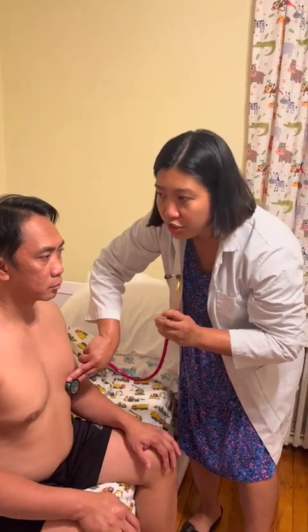Noting for any extra cardiovascular sounds, S3 and S4 as well. Ventricular gallop and atrial gallop. Any questions? No. Thank you very much.